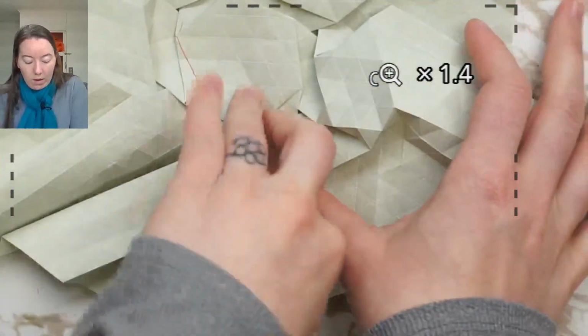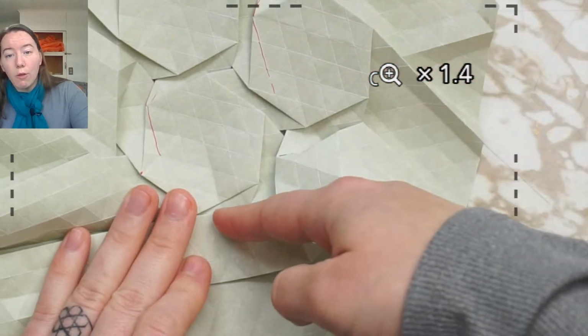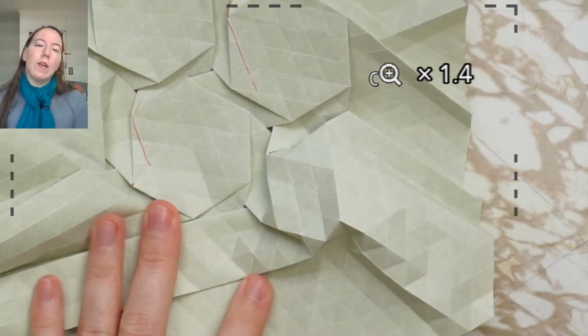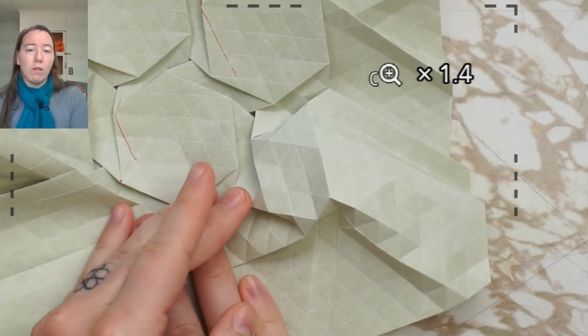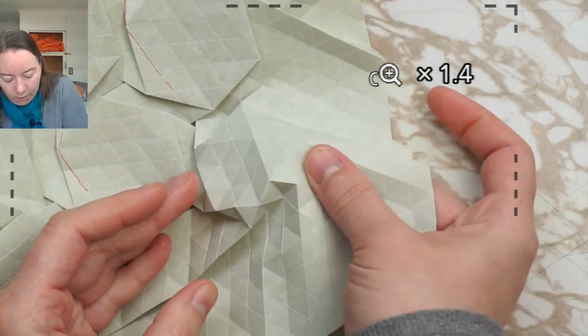So on this side, the thing to remember is 2 spaces between valleys, 3 spaces between mountains. Once we flip the paper over, we change the mountain valley assignments, so then it's 2 spaces between mountains, 3 spaces between valleys.